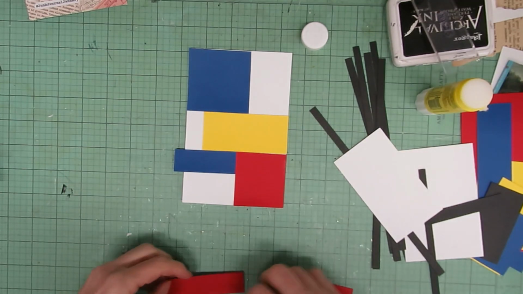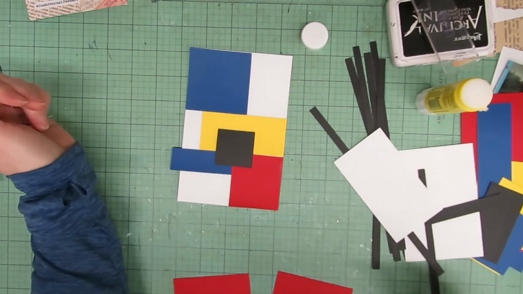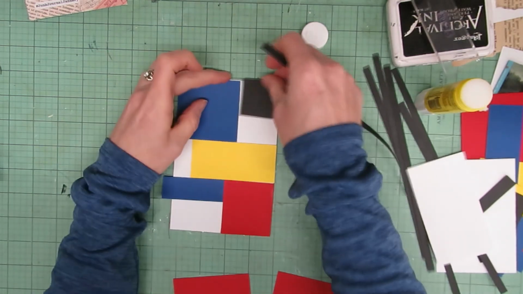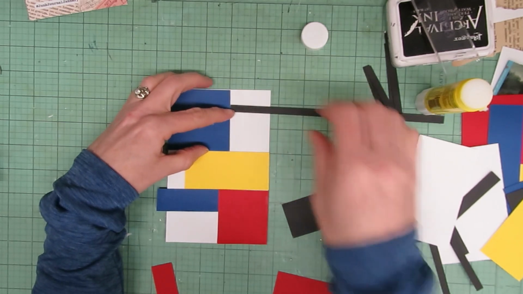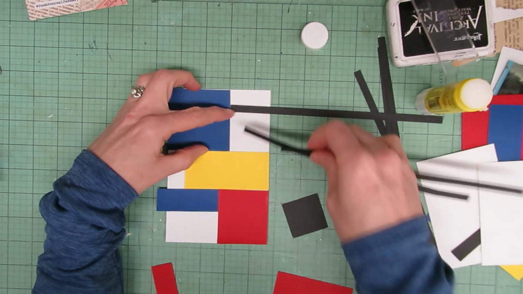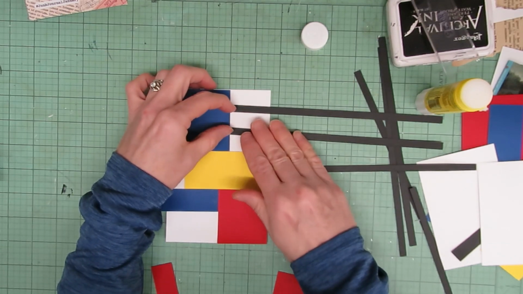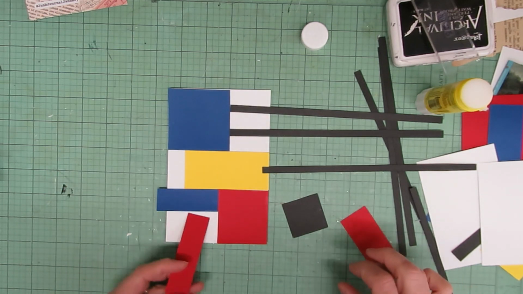Okay, and then I wanted to put a black piece on here too, and I think I could put black. So I was thinking I could put in a couple of white boxes, because that seemed like something that he did, and he did similar colors next to each other.